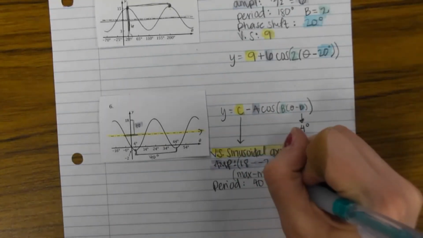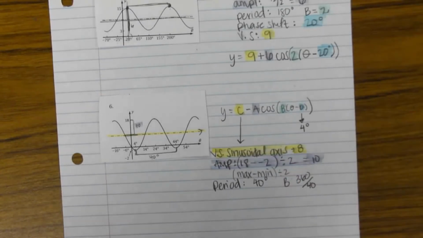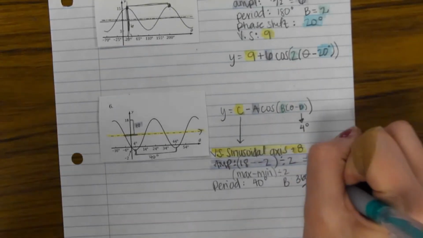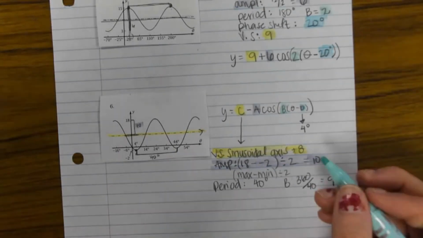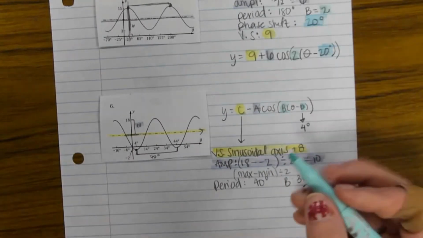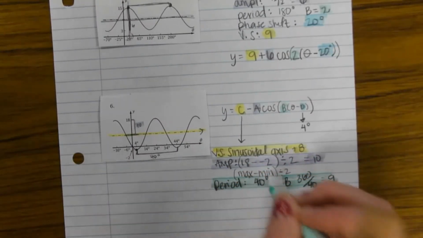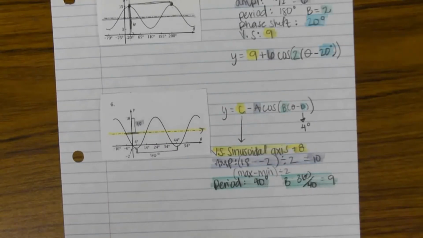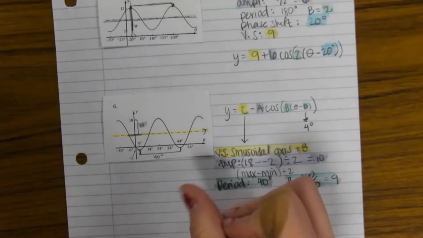And we find our B value by doing 360 divided by 40. That gives you 9. So that is B. And then we already figured out D, and so we're ready to write our equation.